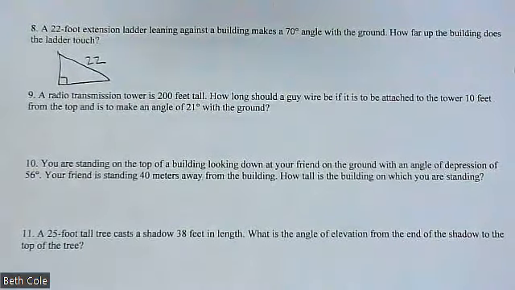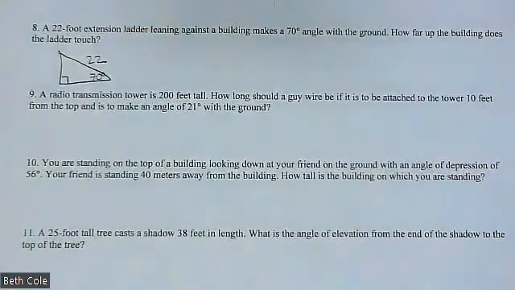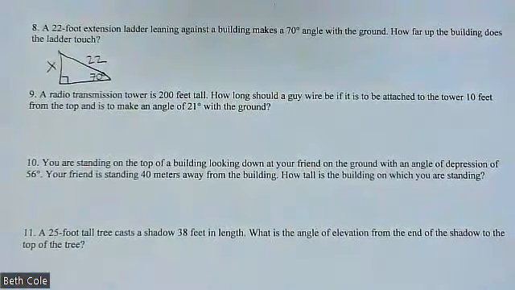It makes a 70-degree angle with the ground. So here's our 70 degrees. How far? This is your question mark. This is X. How far up the building does the ladder touch? Where does X go? Opposite. And you guys are even using words like opposite, adjacent, and hypotenuse, which is awesome. That's step 1. Step 2, do you want sine, cosine, or tangent?